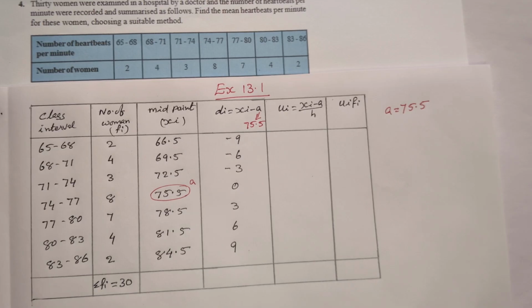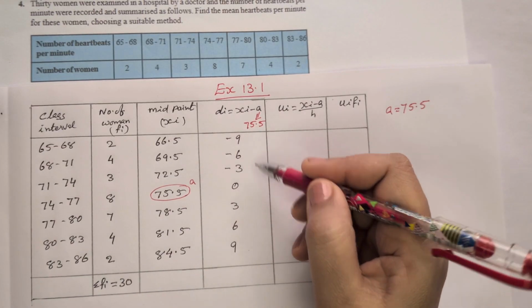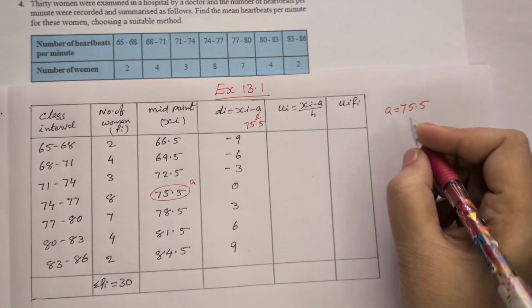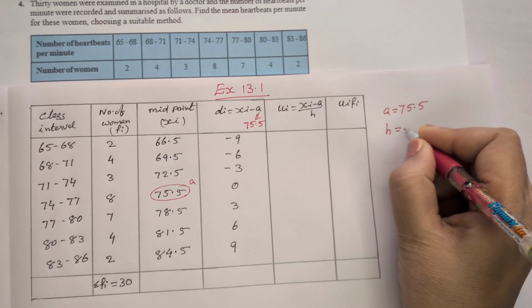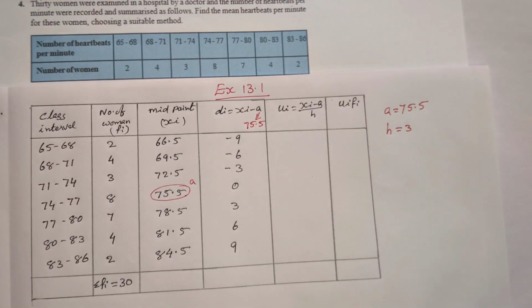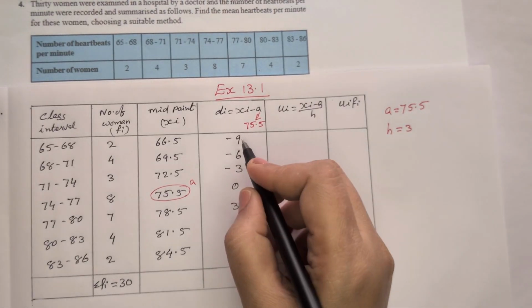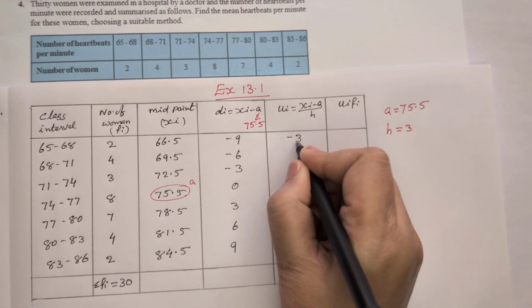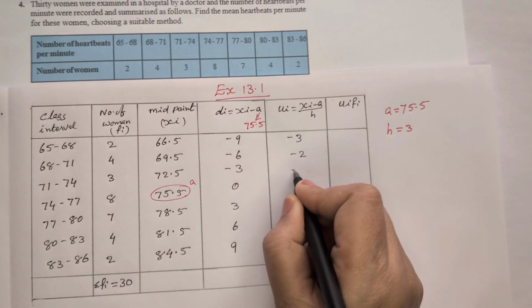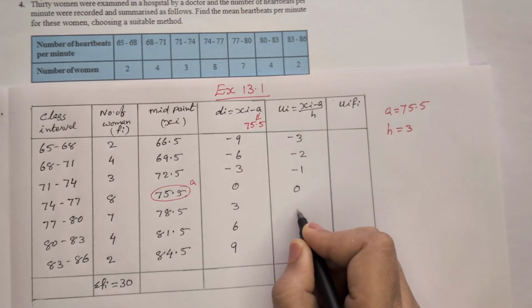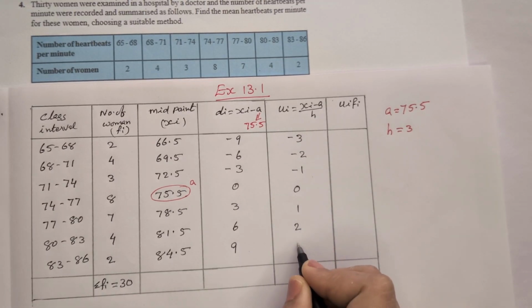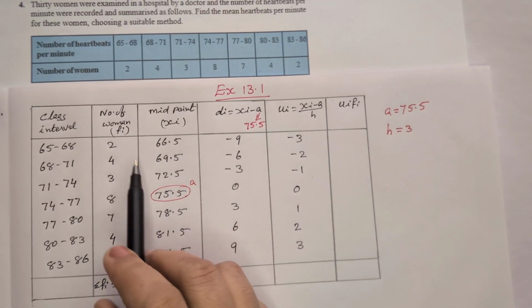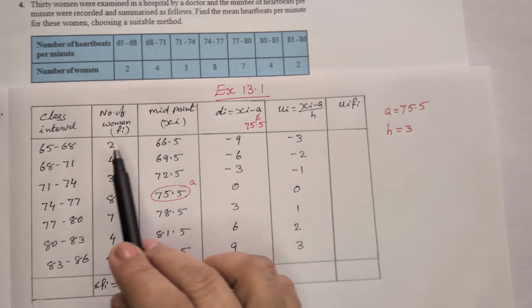Here we can take h as the common number, that is 3. So h is equal to 3. Divide by 3. When we divide minus 9 by 3, we get minus 3, minus 2, minus 1, 0, 1, 2, 3. Then this is Ui, Fi.